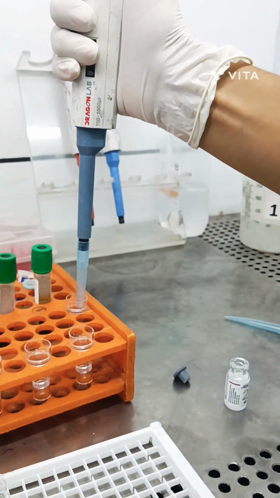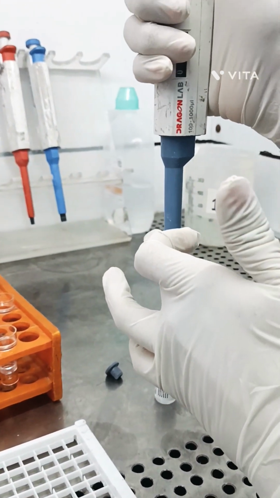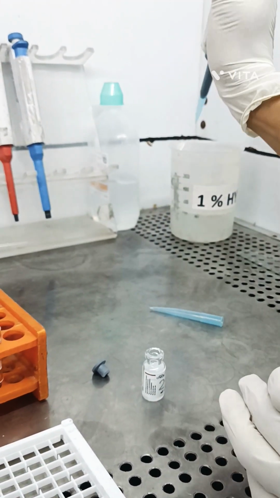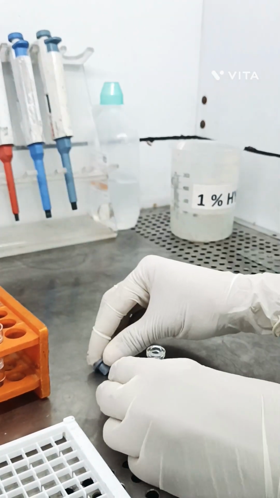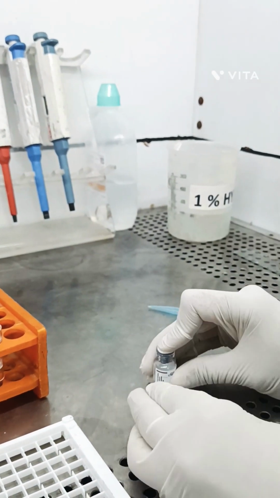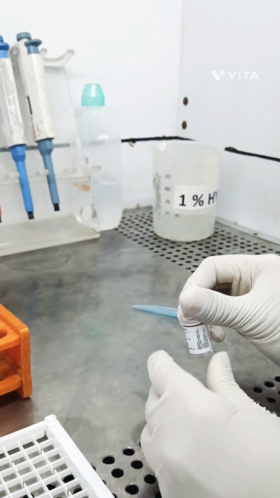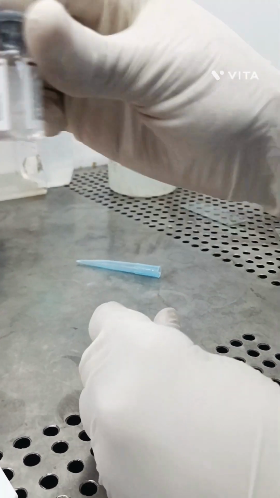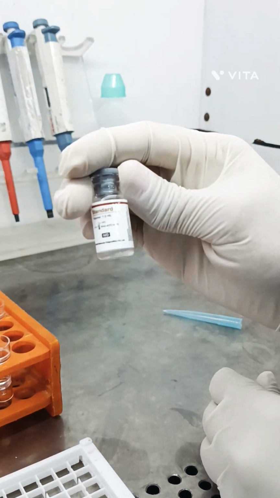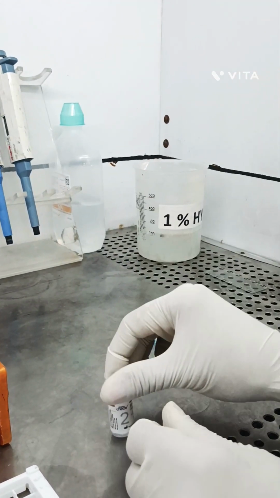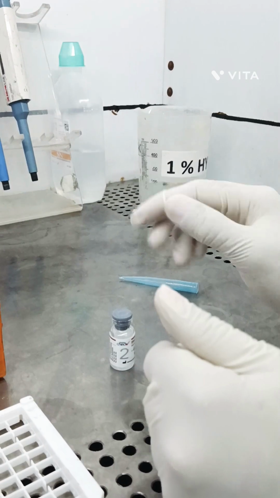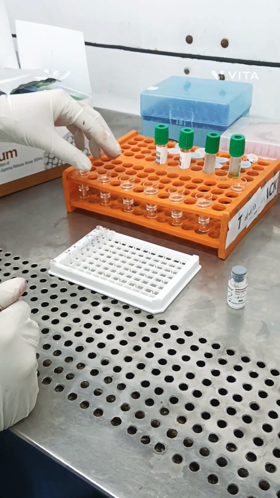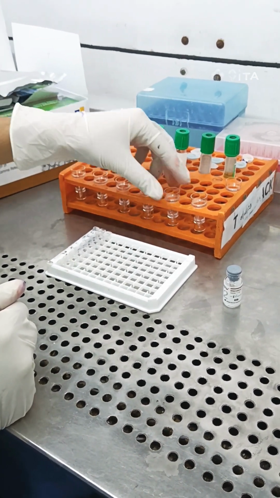After reconstitution is done, the final concentration of this standard ampule is 400 pg/ml. Mix properly, and the final concentration we have is 400 pg/ml. So the 400 pg/ml standard is prepared.